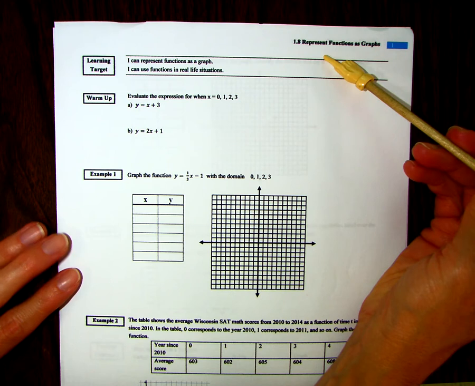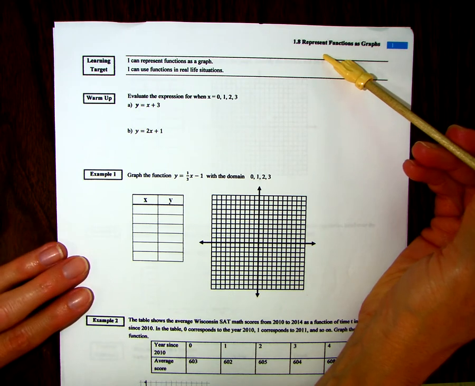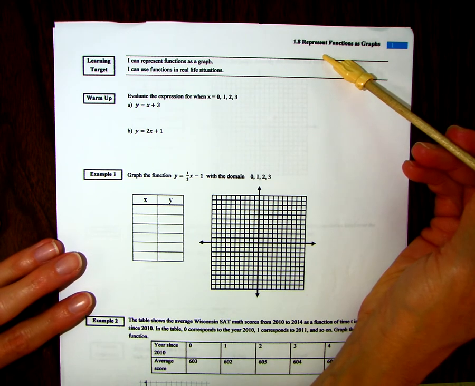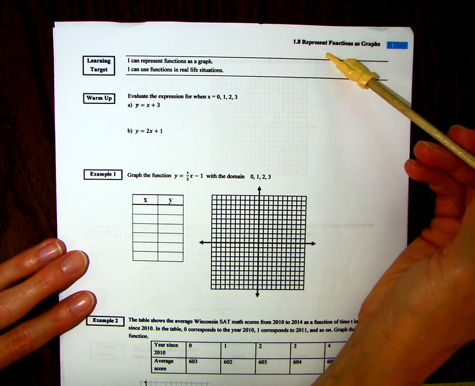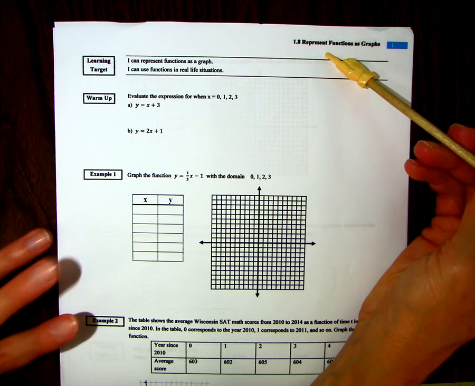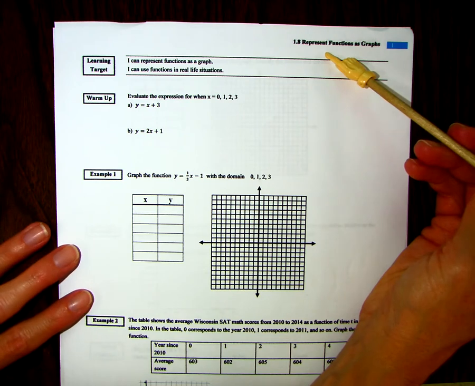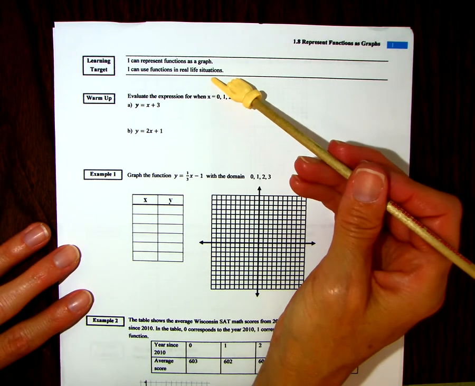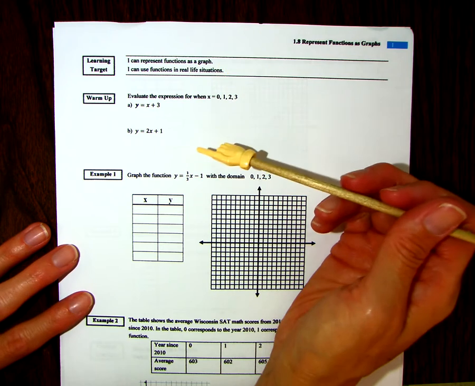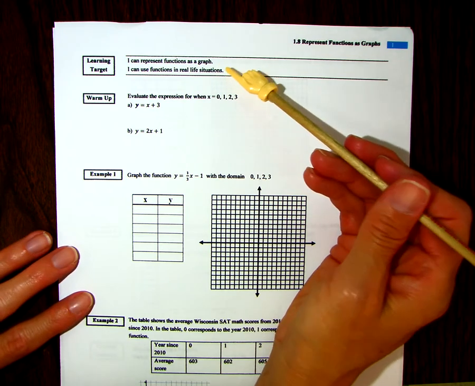Represent functions as graphs. Of course, graph paper is going to be necessary. I do have a lot if you need some. If you do have graph paper, keep that at home. If you need to do some practice at home, because I have a lot here, it's really up to you. I can use functions in real life situations, and I can represent functions as graphs, our learning targets.